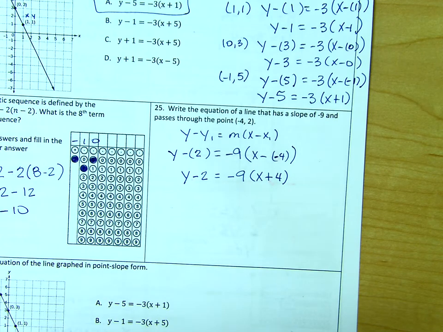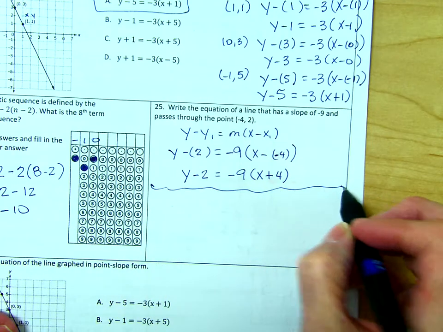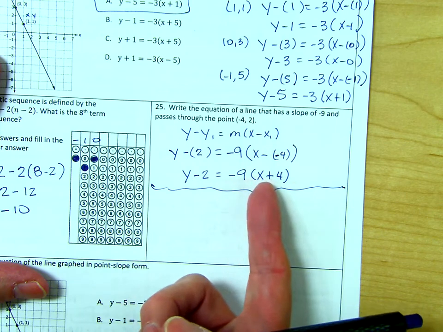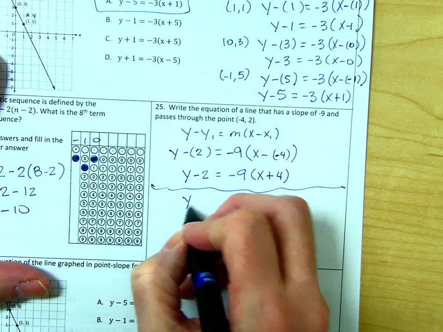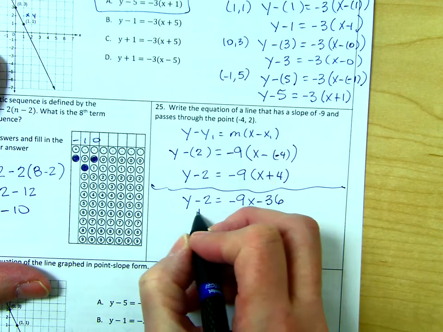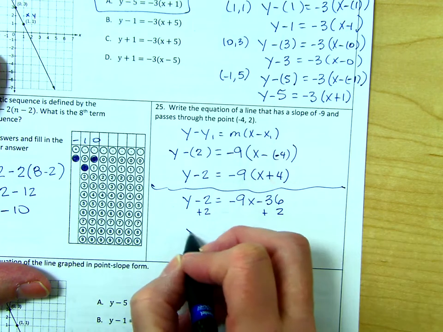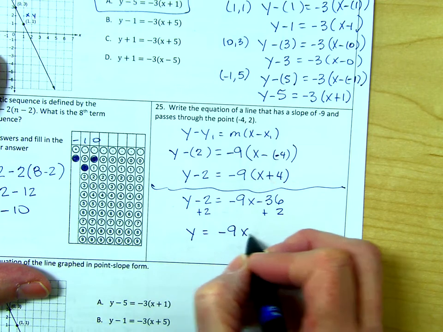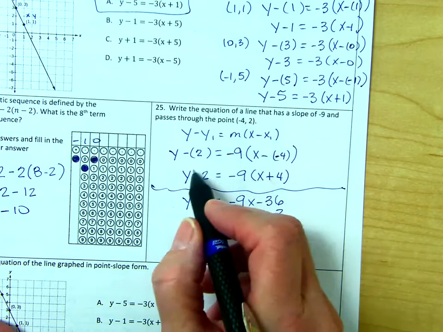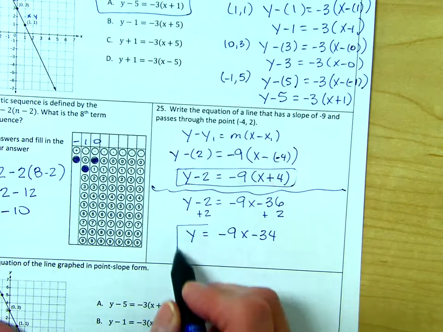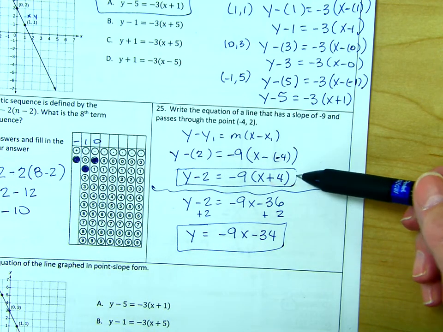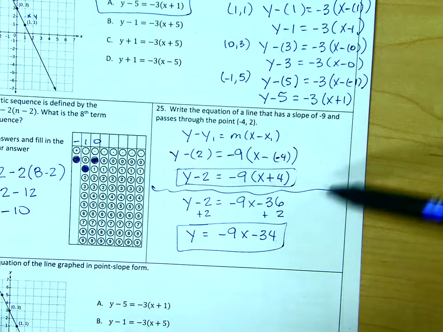But what if they wanted the equation in slope-intercept form? All we would do is solve this for y. So first thing I need to do is apply the distributive property on the right-hand side. Then I'm going to add 2 to both sides. So no matter what form they give you the equation, you can still use the point-slope form to get there, at least get halfway there if they give it to you in slope-intercept form.